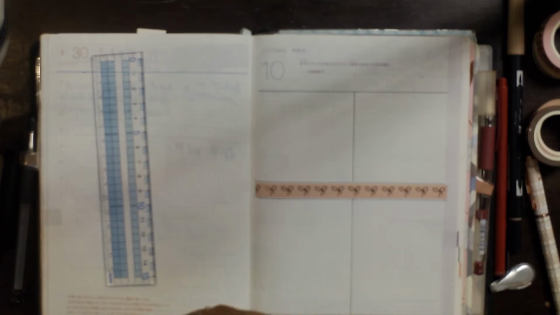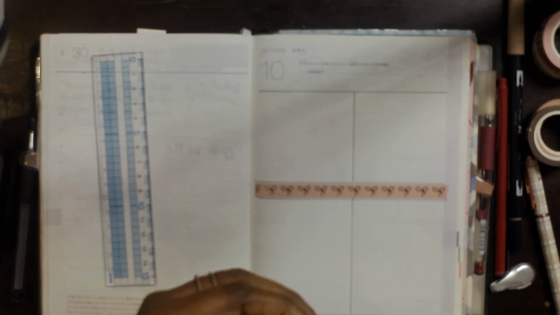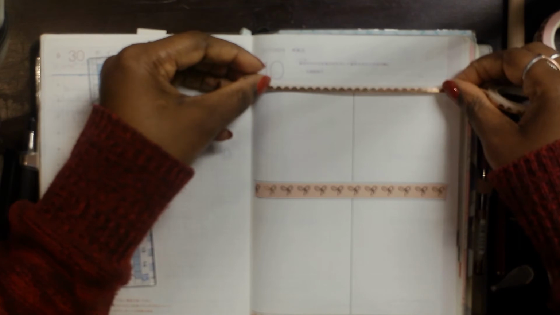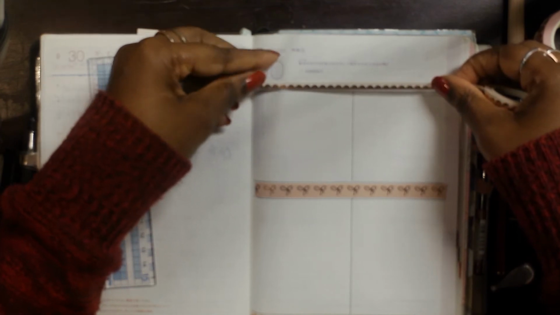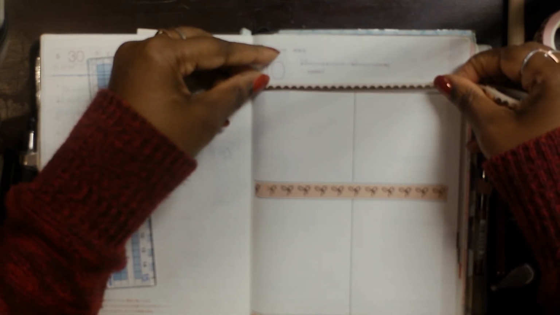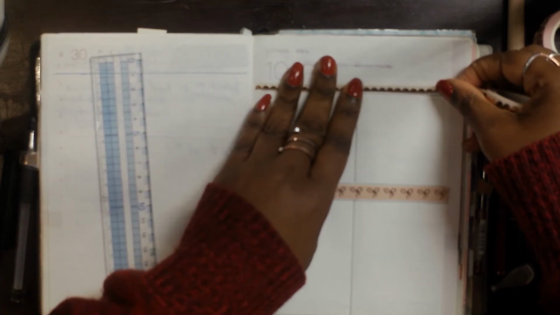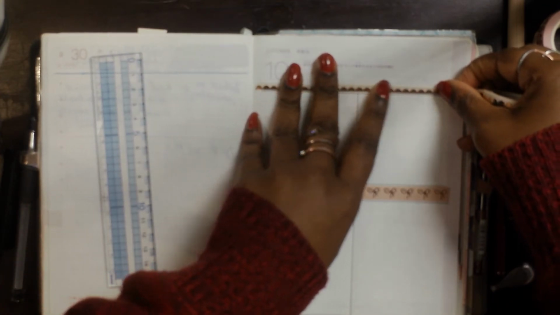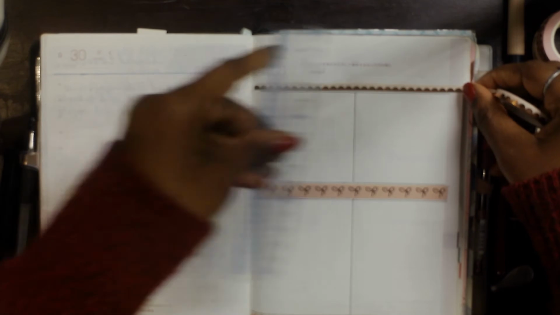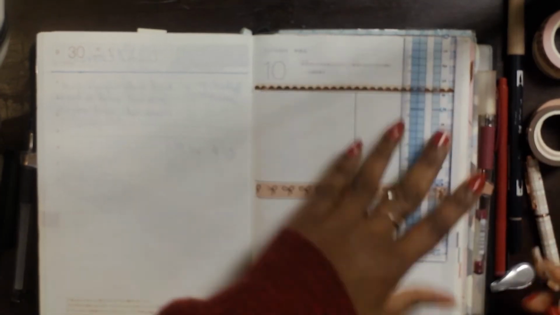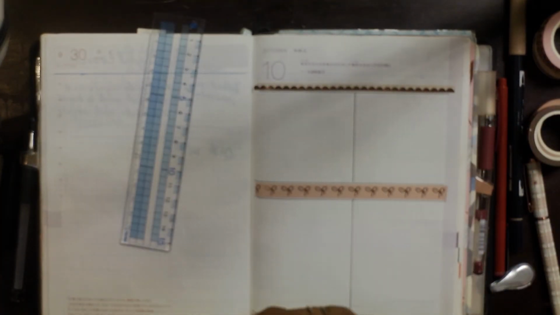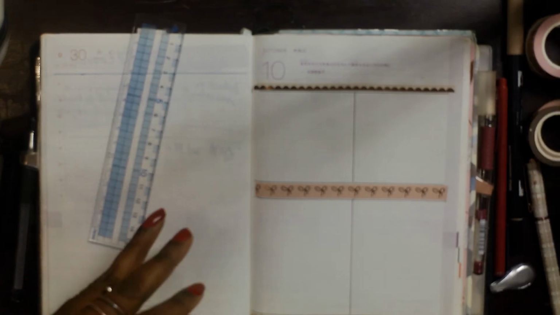So I'm only going to add a little bit more washi to it, and then I will label it, and I'll fill it in. I'm walking you through the process as I'm doing this decorative stuff.